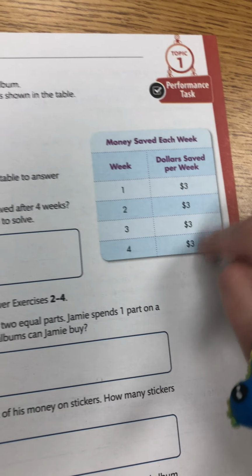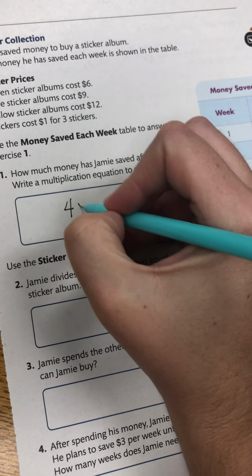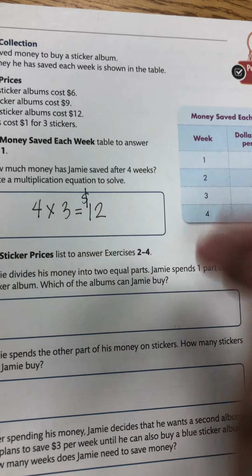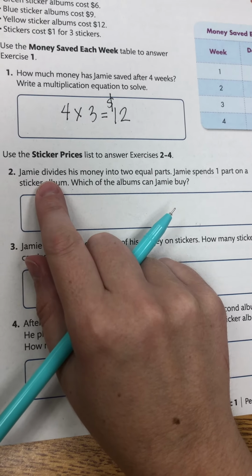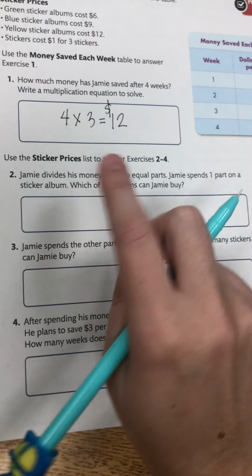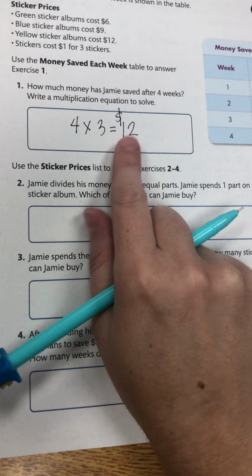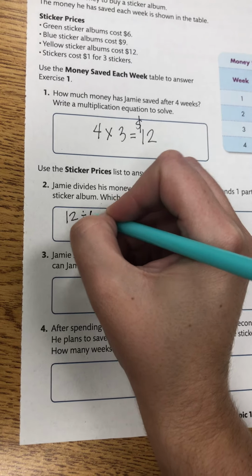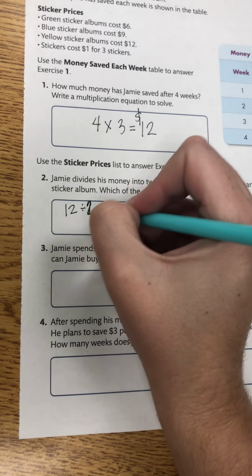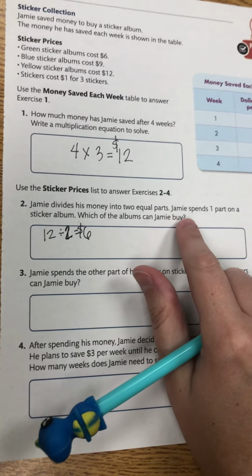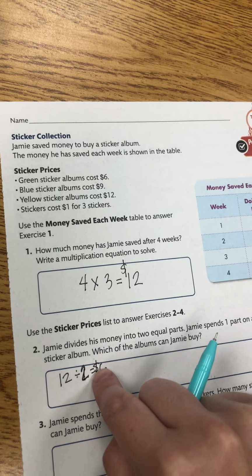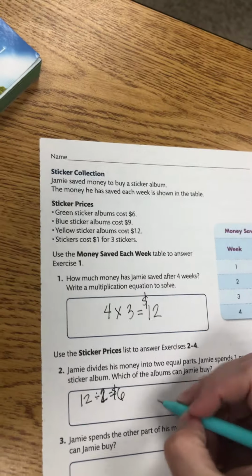So this is all 3s. So she has 4 weeks. And each week, she saved $3. So that's 4 times 3. And that's going to be $12. Jamie divides his money into 2 equal parts. So we're going to take this money and split it in half. Okay? So 12 divided by 2, equals 6. So he has $6 to spend. Jamie spends that on a sticker album. Which of these albums can he buy for $6? Only one, the cheap one, green.